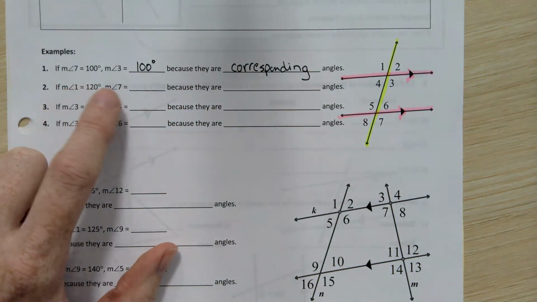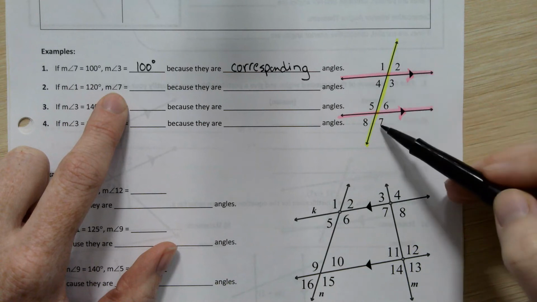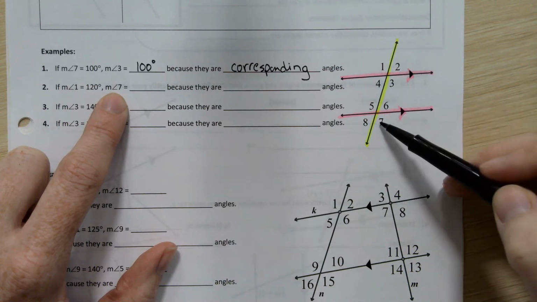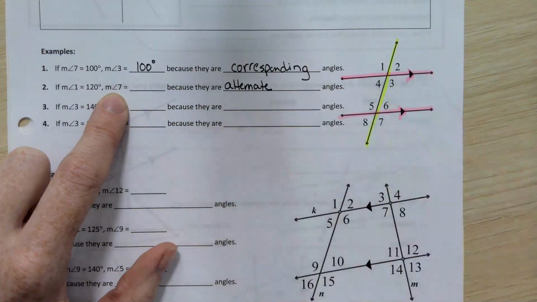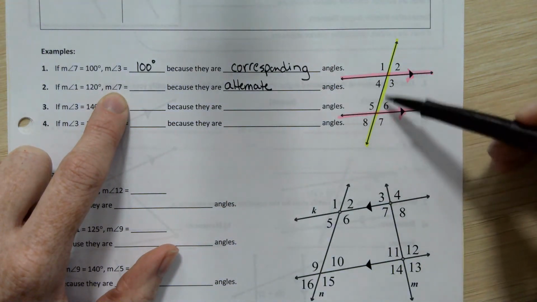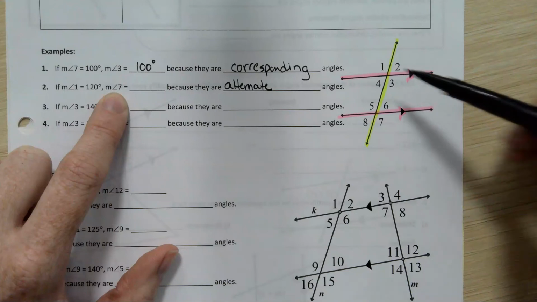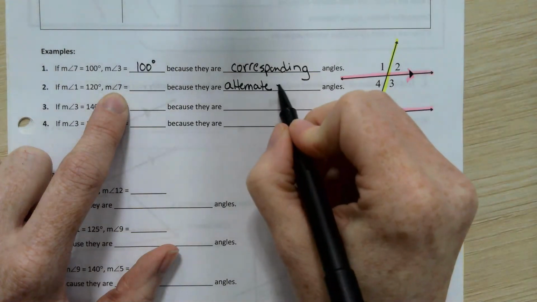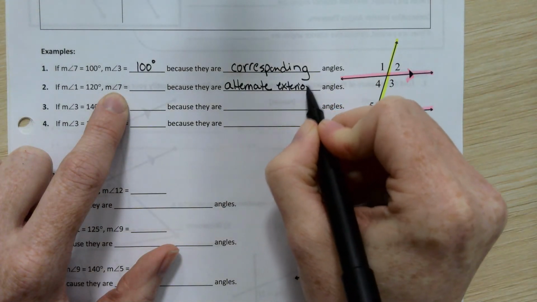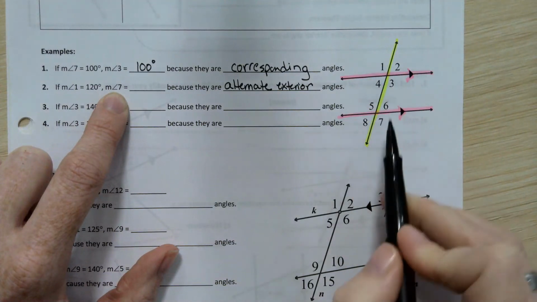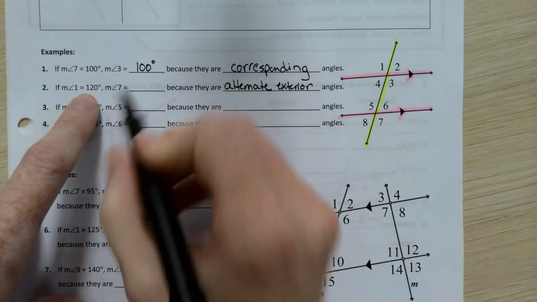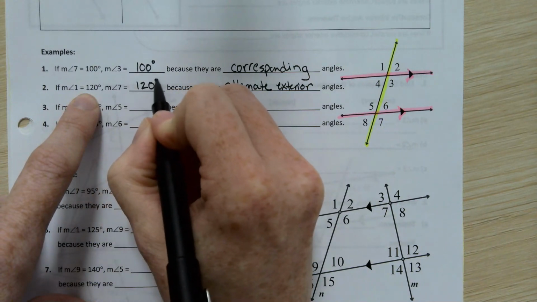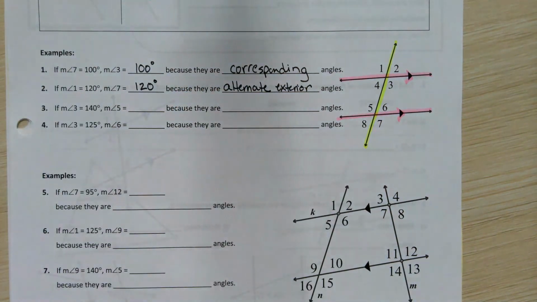Next up is angle 1 and angle 7. So 1 and 7 are on alternate sides of the transversal, which means that's going to be part of the name. Neither one of them is between the pink parallel lines. They are on the exterior, so that finishes out the name. Alternate exterior angles are what we just talked about directly above. They are also congruent, so that means their measures will be the same, 120 degrees for both.